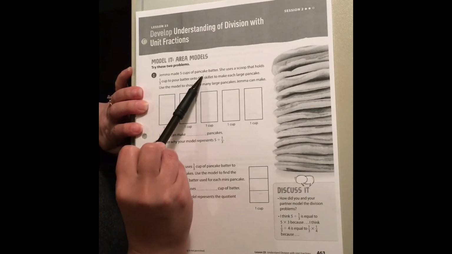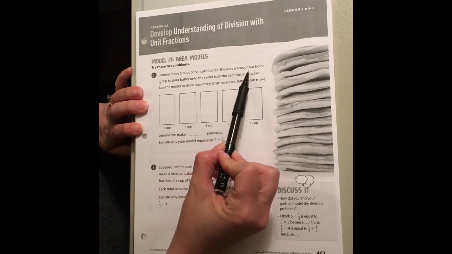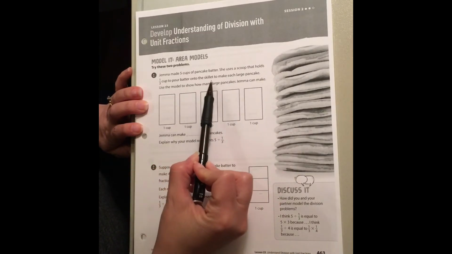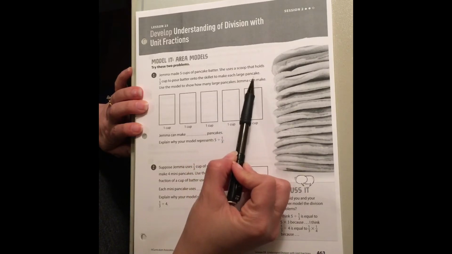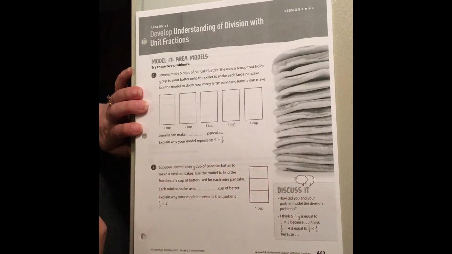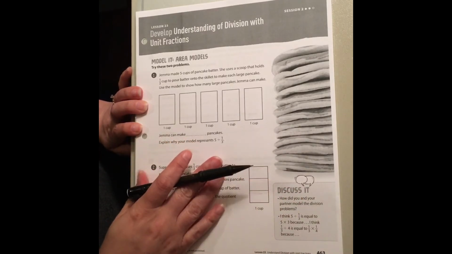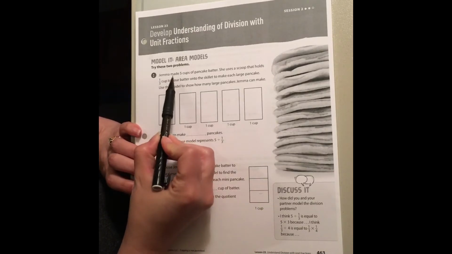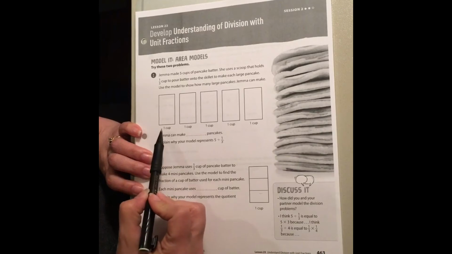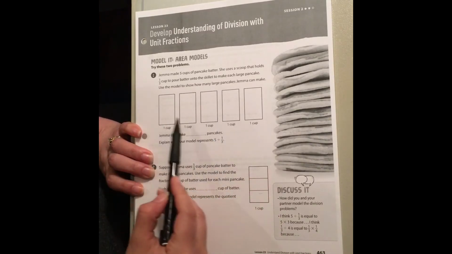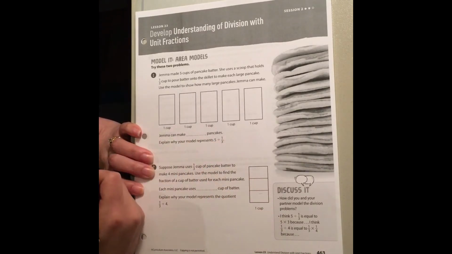Gemma made 5 cups of pancake batter. She uses a scoop that holds 1/3 cup to pour batter onto the skillet to make each large pancake. So use the model to show how many large pancakes Gemma can make. So I'm going to get this one started for you, and then I want you to pause the video and finish it out. So it says Gemma made 5 cups of pancake batter. Well, this says 1 cup, 1 cup, 1 cup, 1 cup, 1 cup. There's 1, 2, 3, 4, 5. This represents our 5 cups of pancake batter.